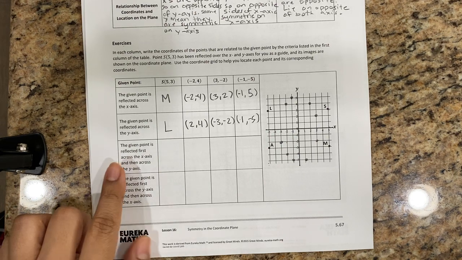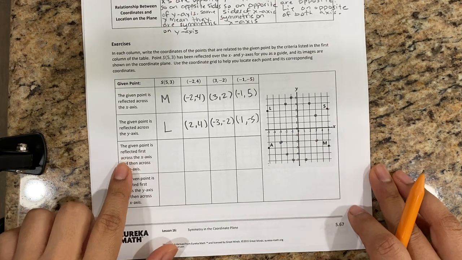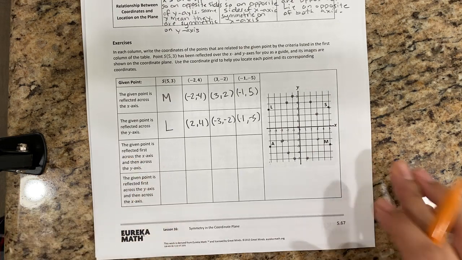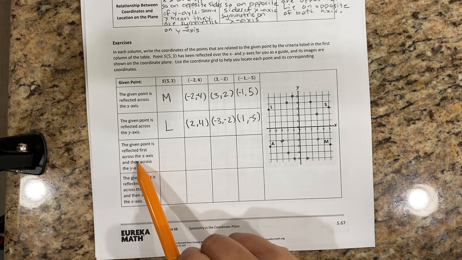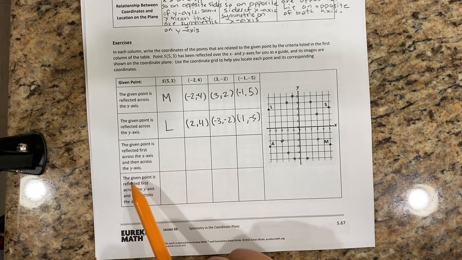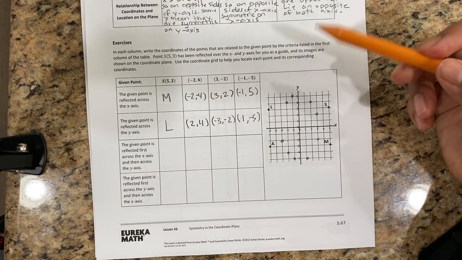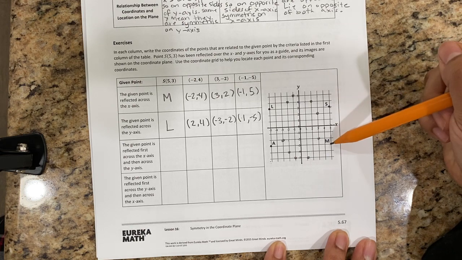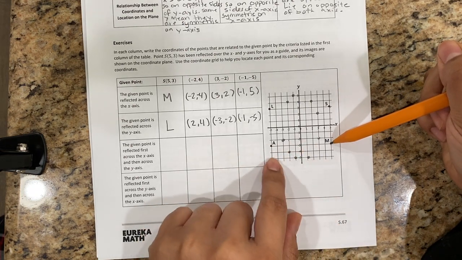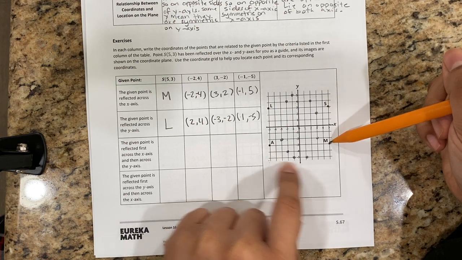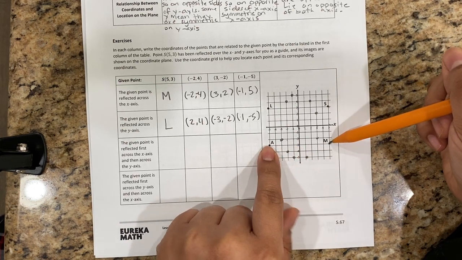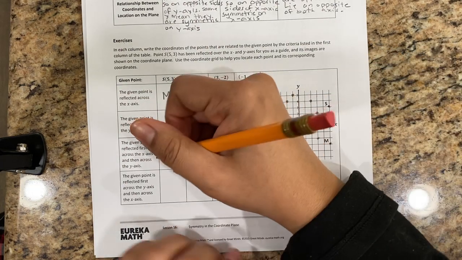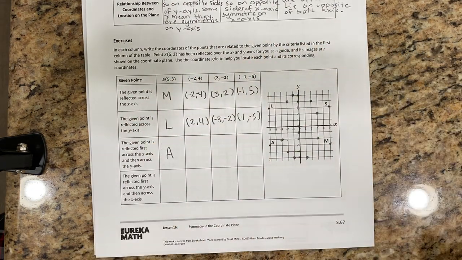All right. Now I'm looking at the next criteria here for the point S. The given point is reflected first across the x-axis, then across the y. So we know for S, first across the x-axis would be M, and then on the opposite side of the y. So going from S to M, and then the opposite on the y would be point A. So now we're going to do the same thing for all our other points.